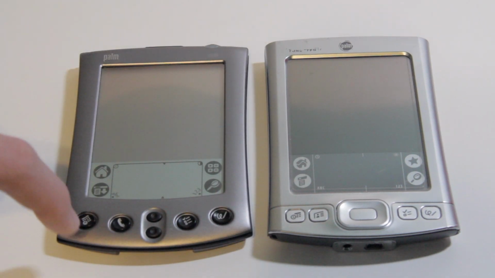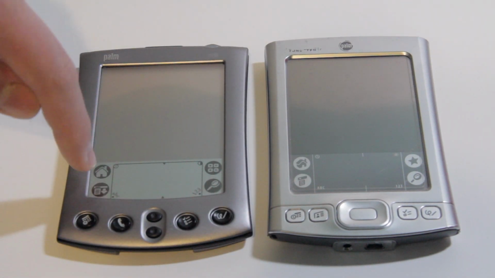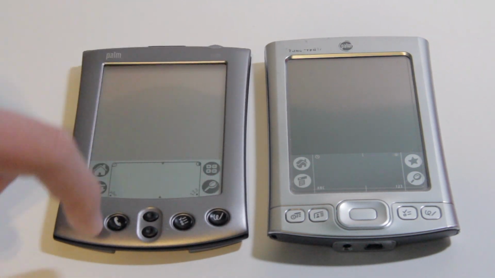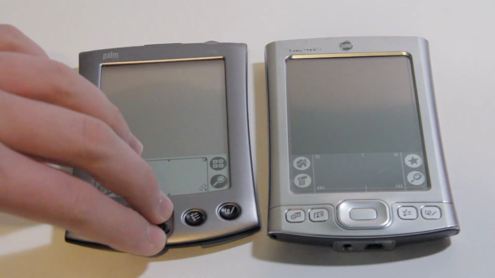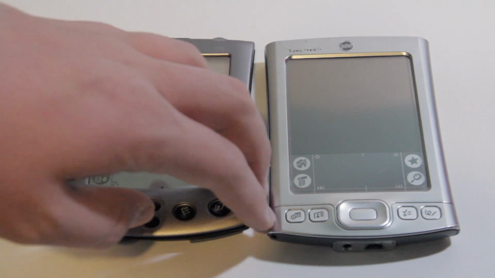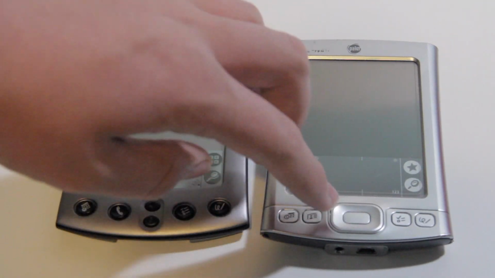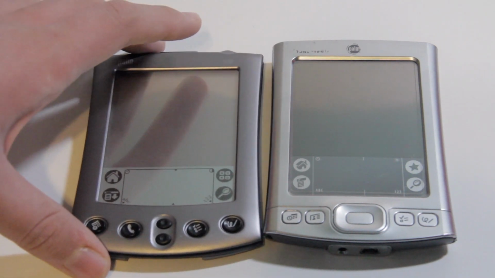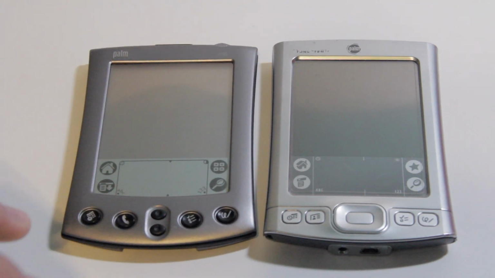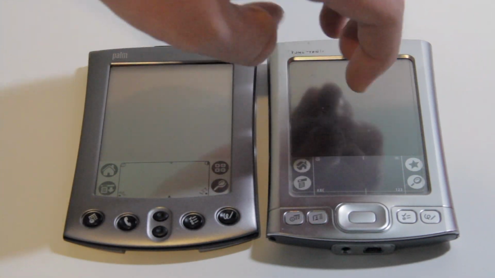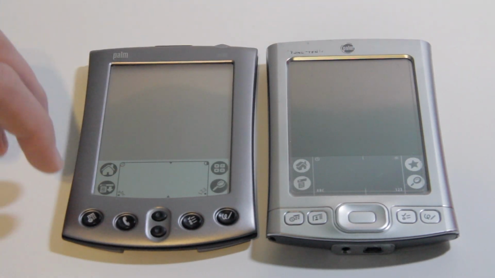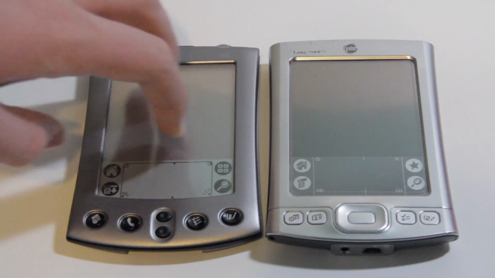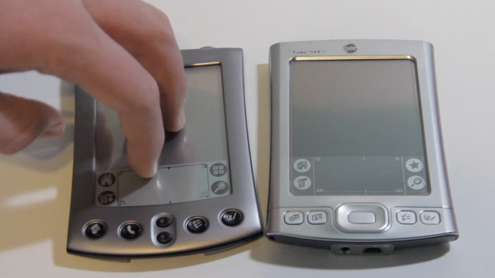Now down along the bottom we have hardware shortcut buttons, and there are also little software shortcut buttons next to the Graffiti area. On the M500, there's an up button and a down button. On the Tungsten E, there's a four-way directional pad and a select button in the middle. You can see what the shortcuts actually do have changed a little bit, though not completely. The Tungsten E is a couple of years later than the M500. They had the M500, then the M505, and then the M515, and then after that they came out with the Tungsten E because this thing was getting old.